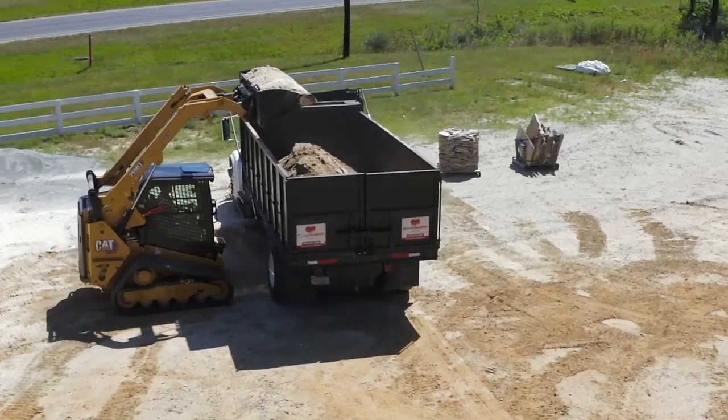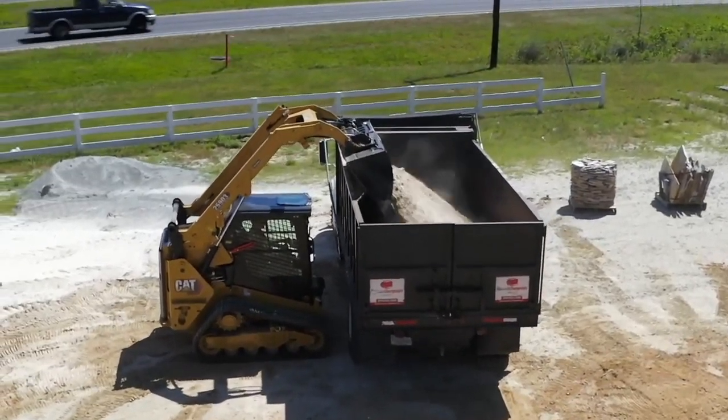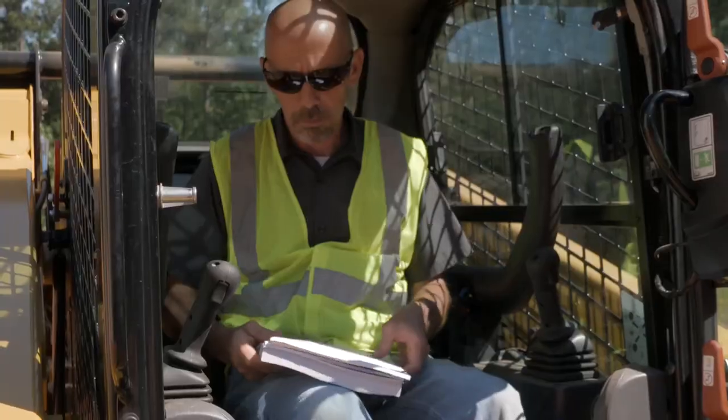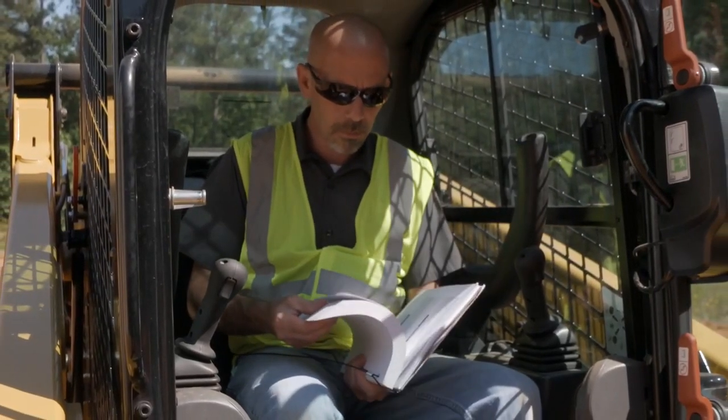Using the correct maintenance practices can greatly extend service life. For more information regarding preventative maintenance, parts, service, or machine operation, refer to the Machine Operation and Maintenance Manual or contact your local CAT dealer.